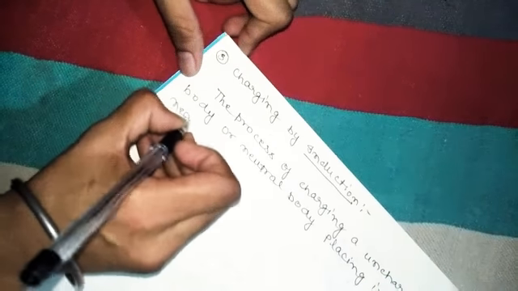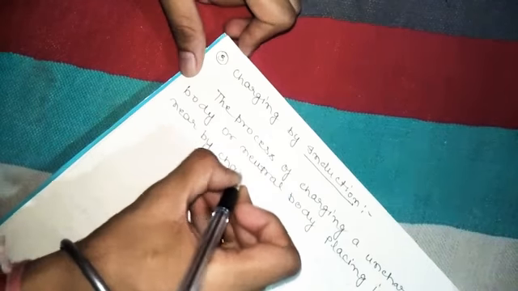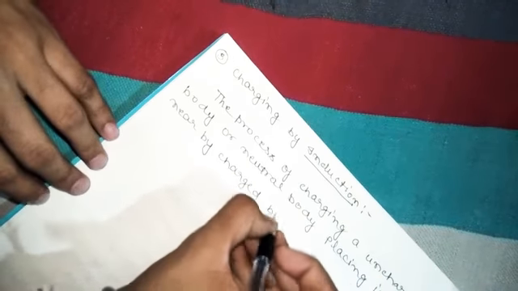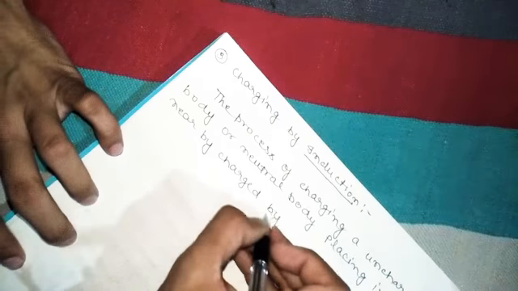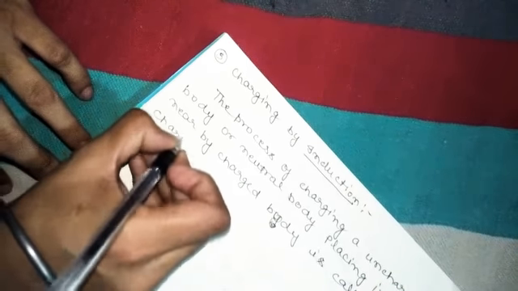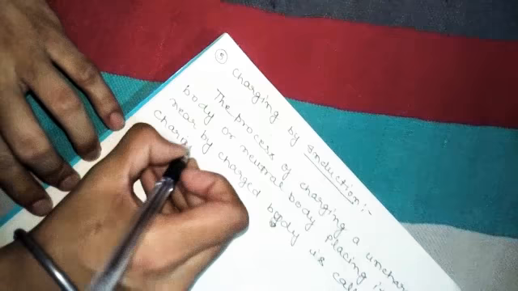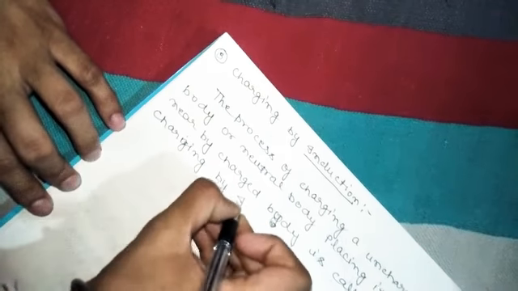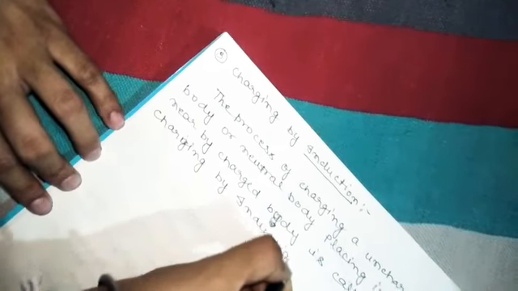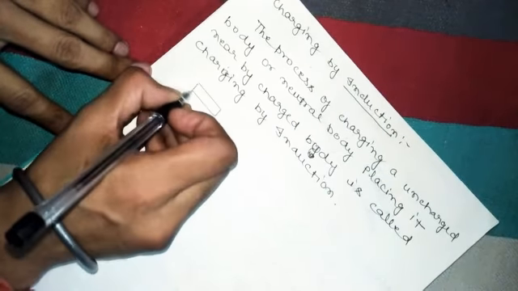placing it nearby a charged body is called charging by, what is that? Charging by induction. Let us take an example. With that example, we will learn what that is.